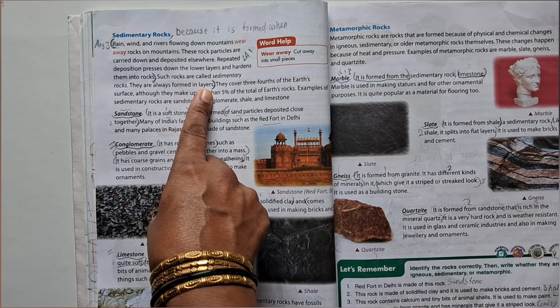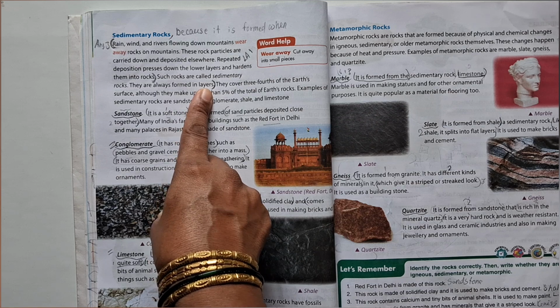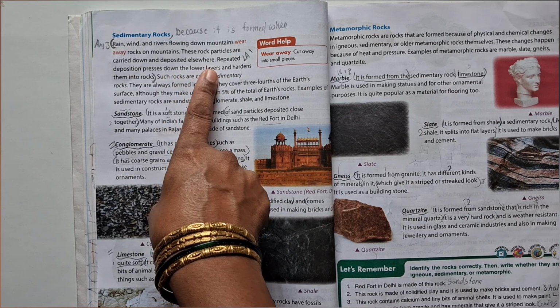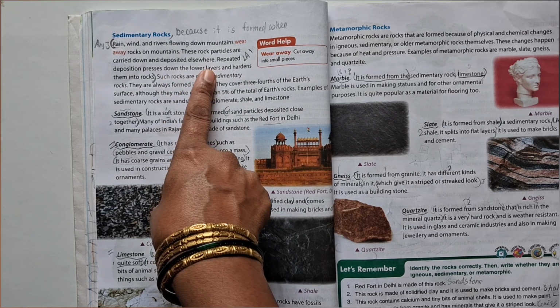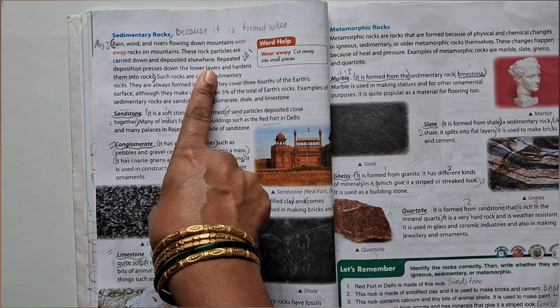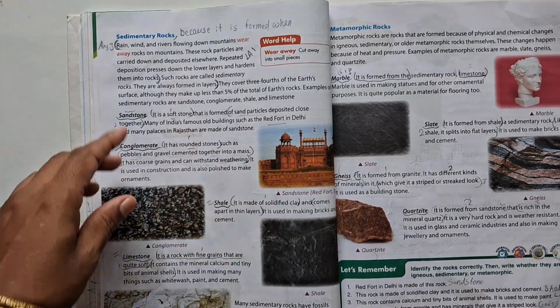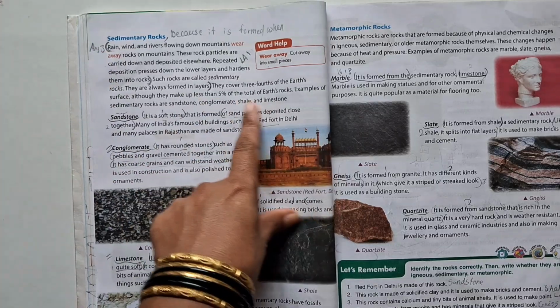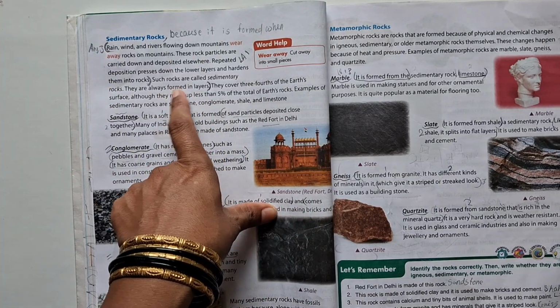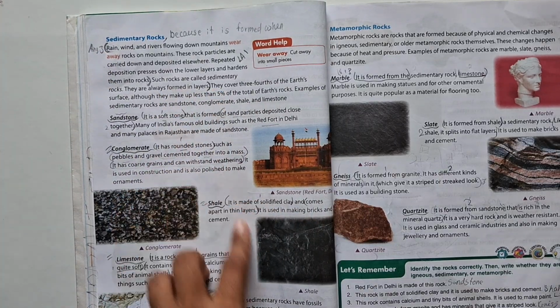Because of deposition again and again. Rain, wind, and rivers flowing down mountains. Your answer starts from here, till "they are always formed in layers." Okay, then next one.